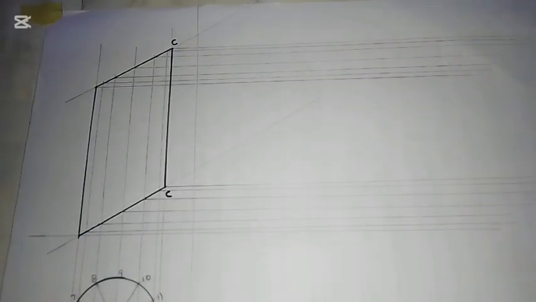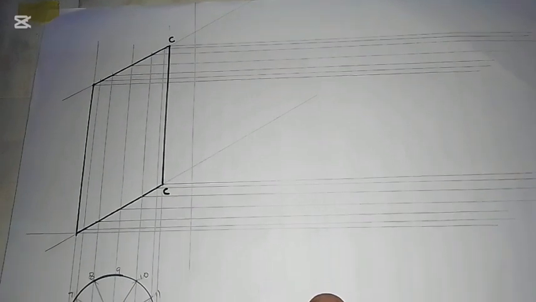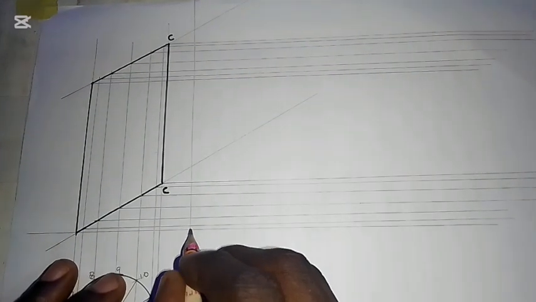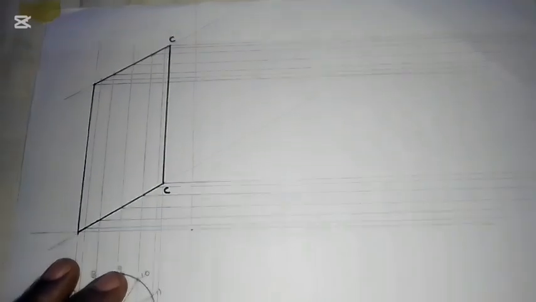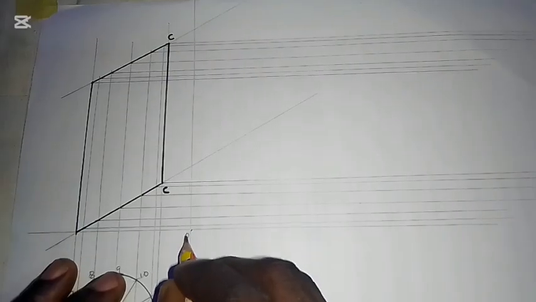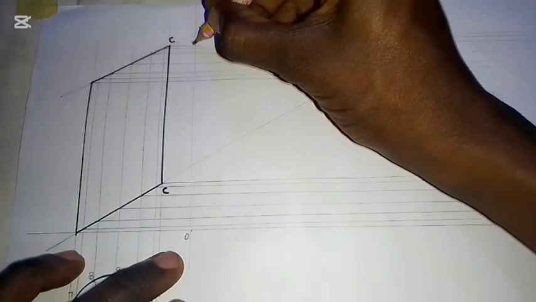And you have to be careful when drawing all these horizontal lines, ensure your lines are straight. Okay, now I'm going to choose this point. I will call this point the 0 point, then this point on this side as well as 0.